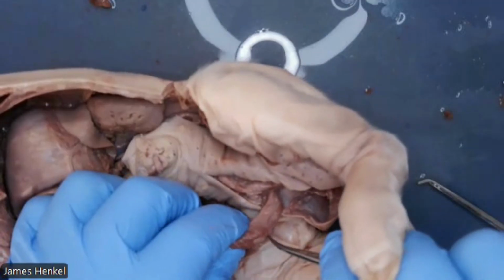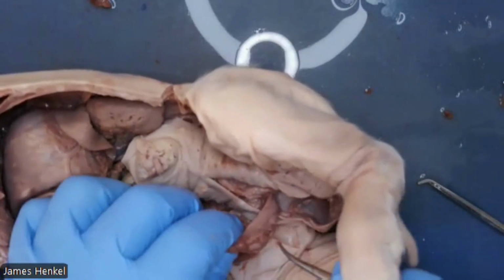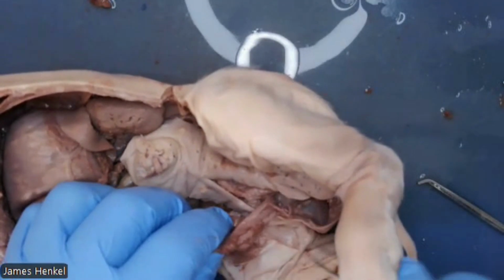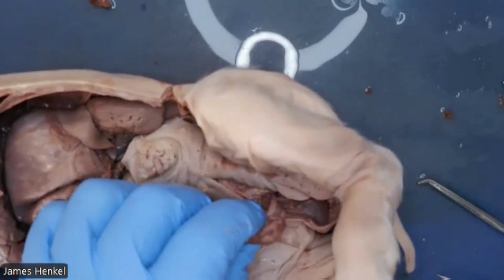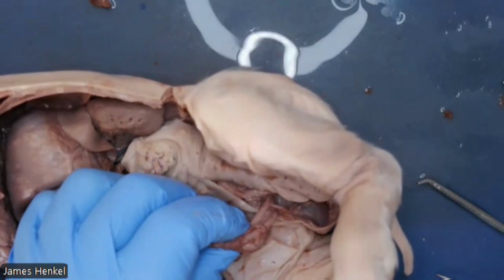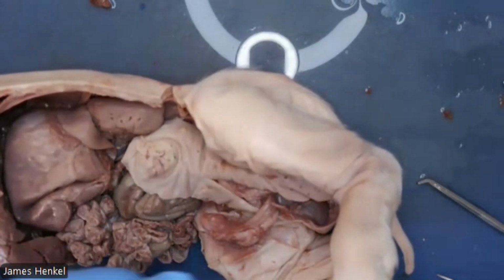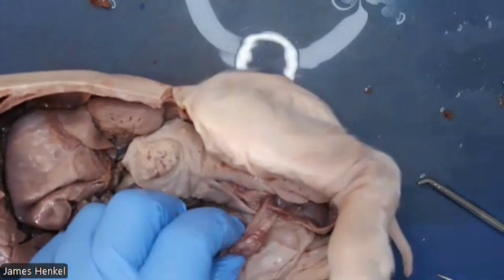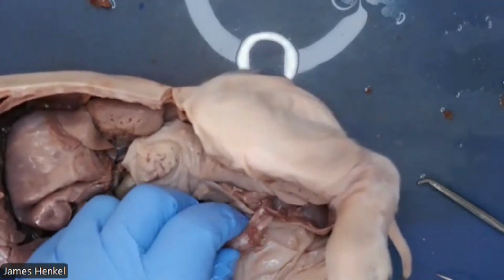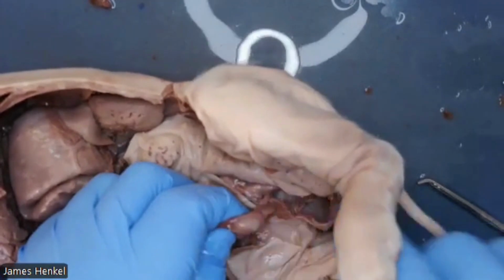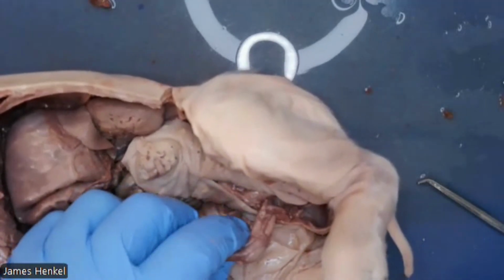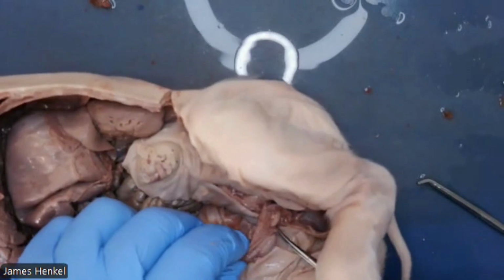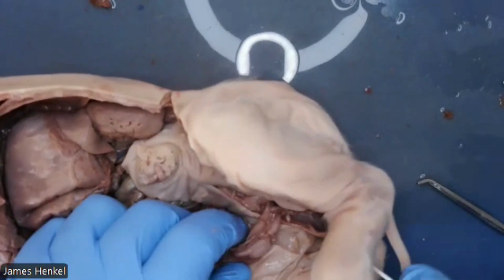So here is the testis, and I'm pulling apart a little bit more of the sac in a crude fashion, so you can see the cord as well. And that whole bundle is the spermatic cord, and you can see that small round bean here. That is the testis or testes. That is the formal name, and that's the name you will use.